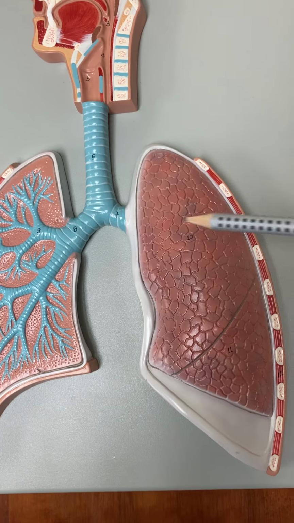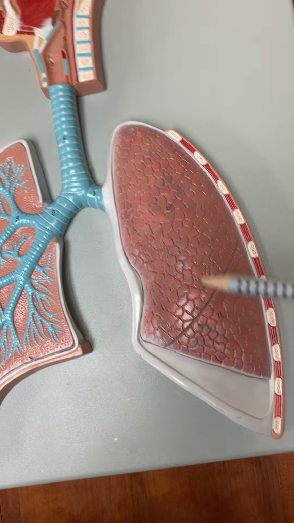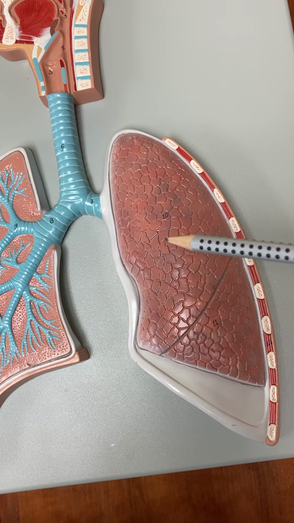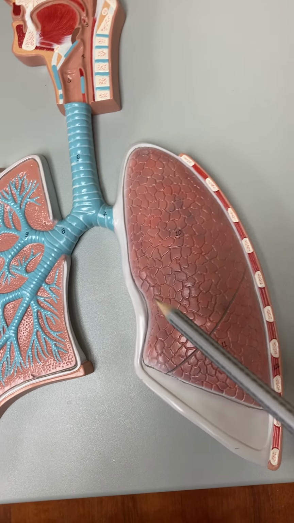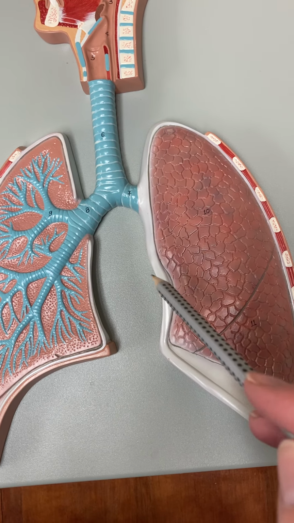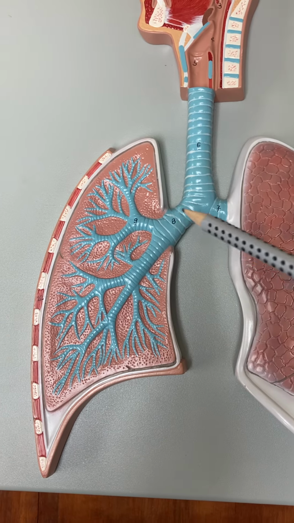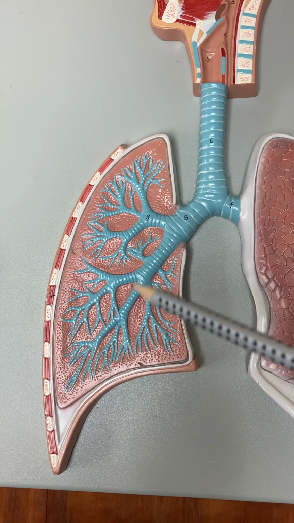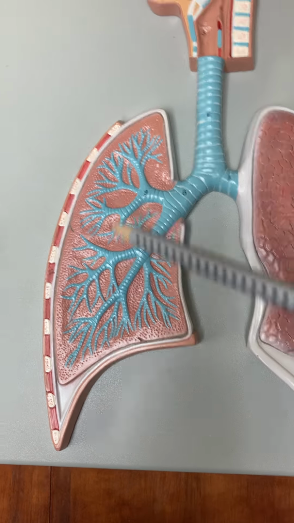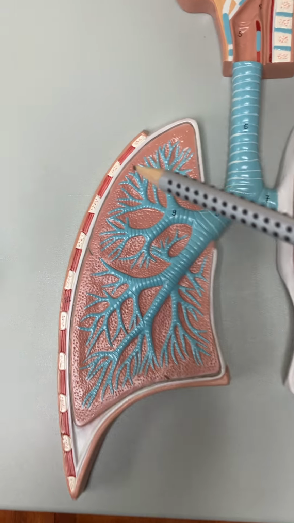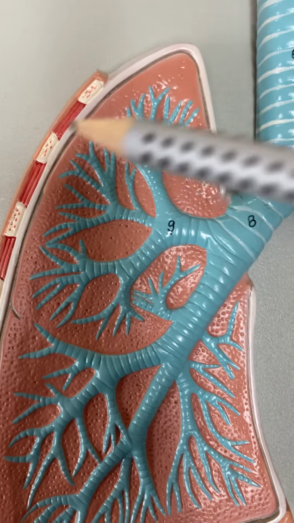And this lung, the left lung, is intact, meaning you can see the superior and inferior lobes, and you can also see the cardiac impression of the left lung. The right is cut open, so you can see the main bronchi, but then how the bronchi divide and get smaller, smaller, smaller. These white structures here are ribs.